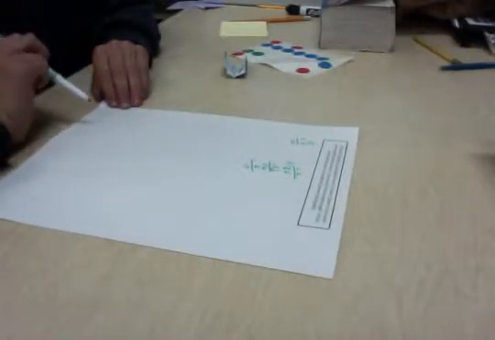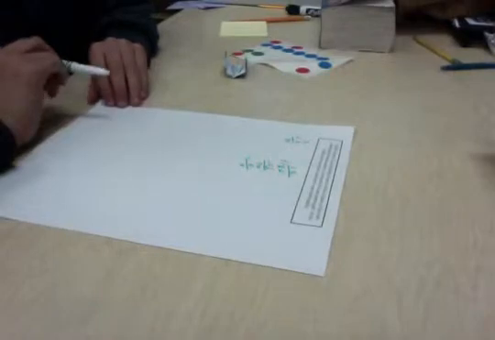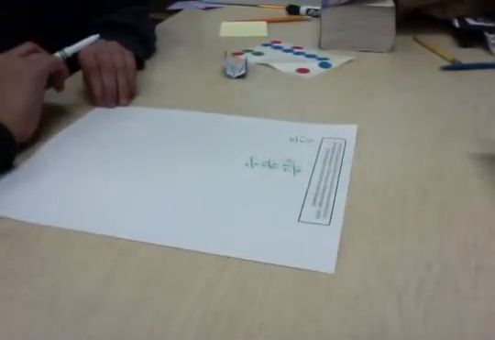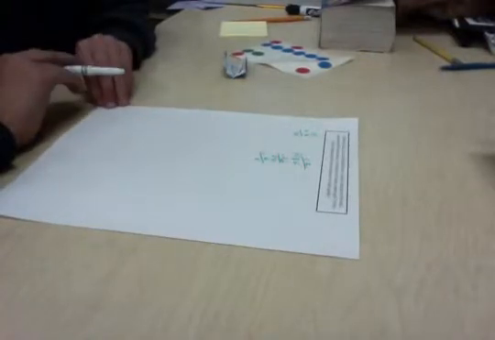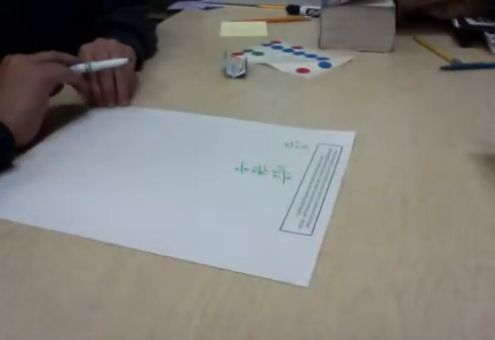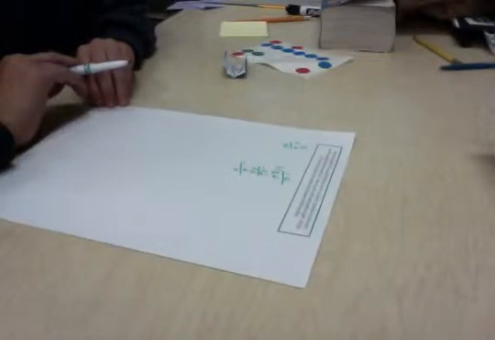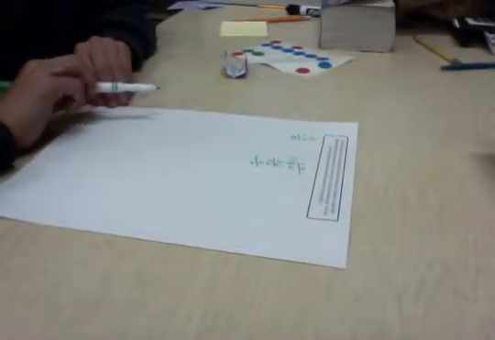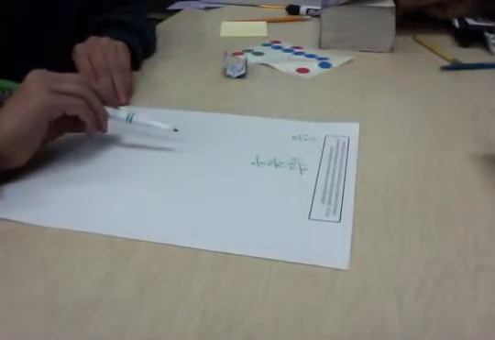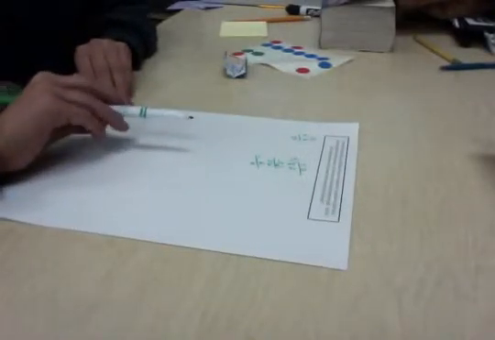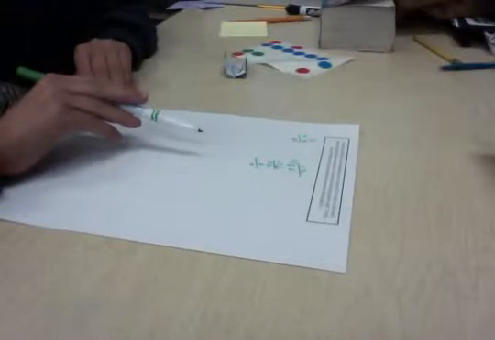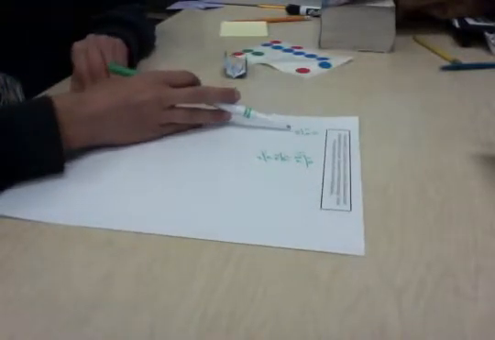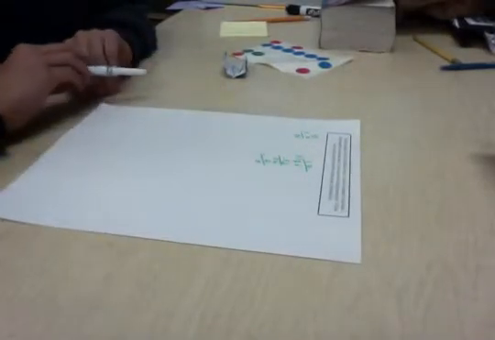Done. Okay, what's your answer? 12 slices of pizza. Can you tell me how you figured that out? I decided to do 12 slices in each pizza box, and I got 36. Then I did 3 goes into 36, and I divided it, and when I was done I got 12. Over here I got 12 times 3 was 36.